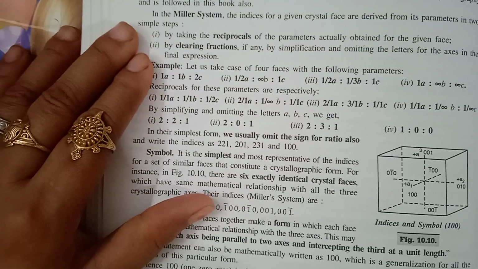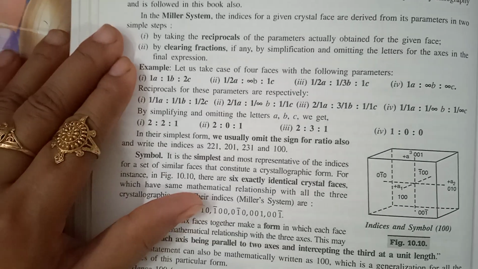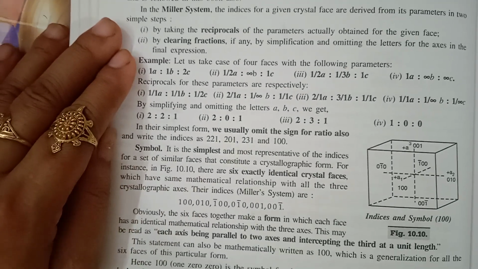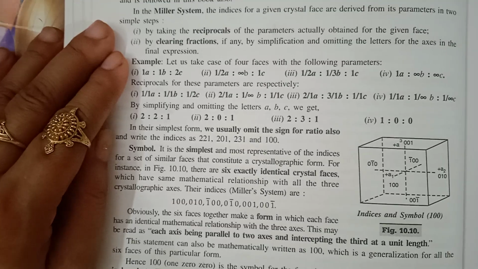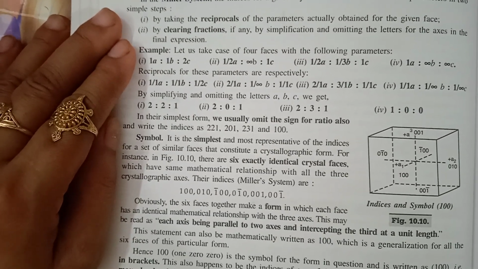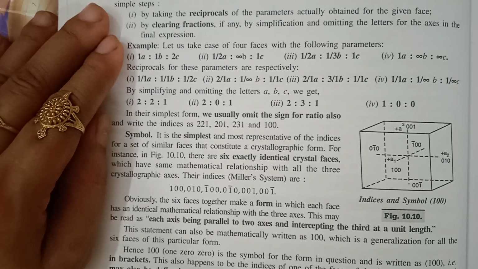In the Miller system, the indices for a given crystal face are derived from its parameters in simple steps: by taking the reciprocals of the parameters actually obtained for the given face, by clearing the fractions if any by simplification, and by omitting the letters a, b, c in the final expression.